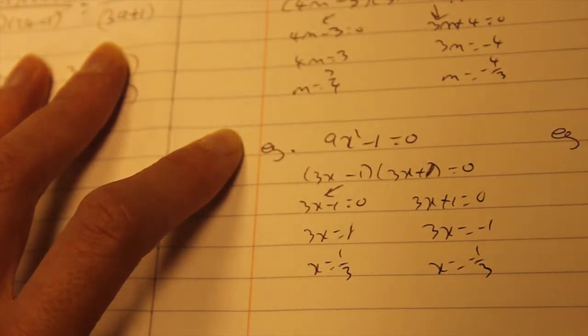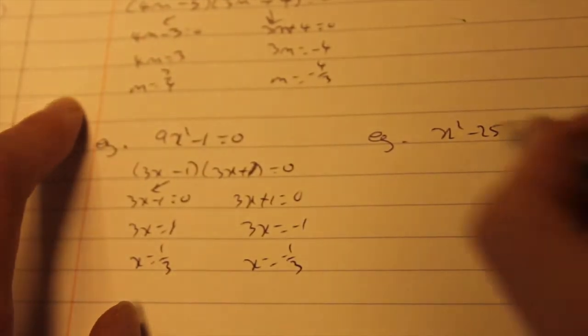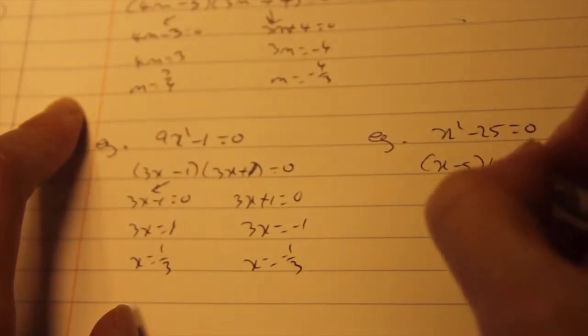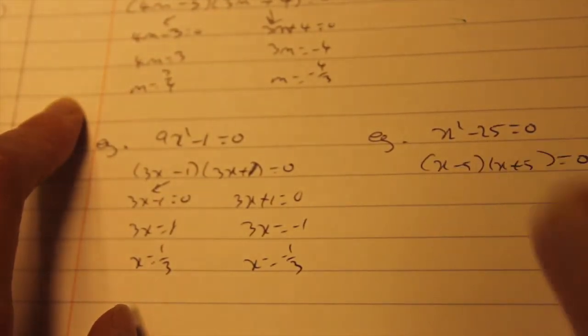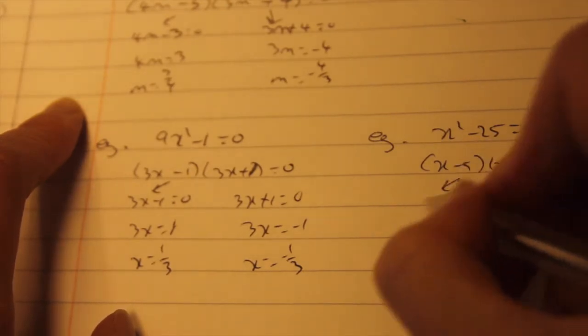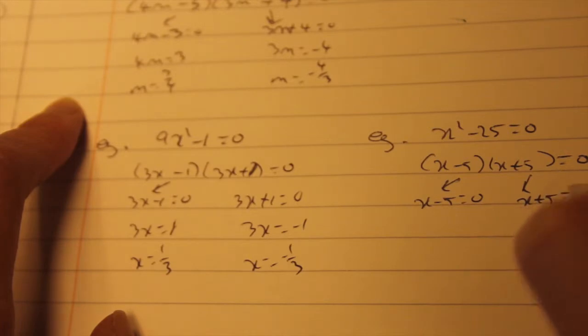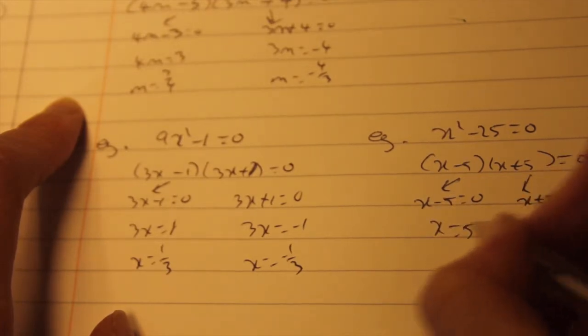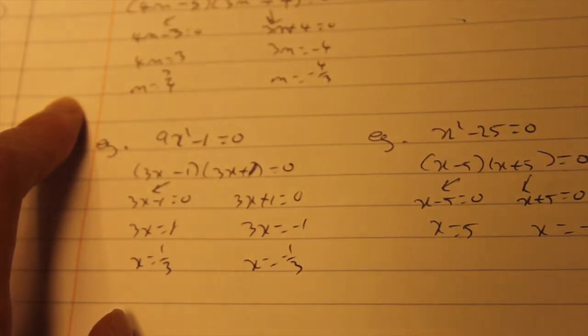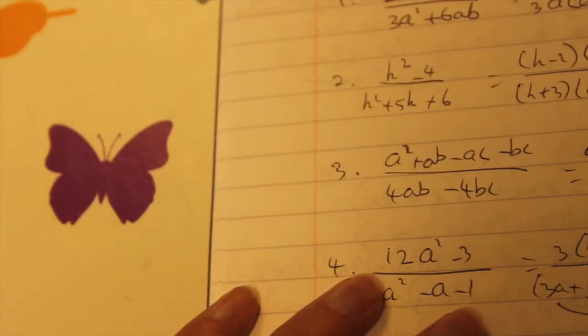Another one, x squared minus 25 equals 0. Difference of two squares, x minus 5, x plus 5 equals 0. Put each bracket equal to 0, so x minus 5 equals 0, x plus 5 equals 0. Rearrange that, so x equals 5, and x equals minus 5. And we'll just keep going, a few more of those ones.